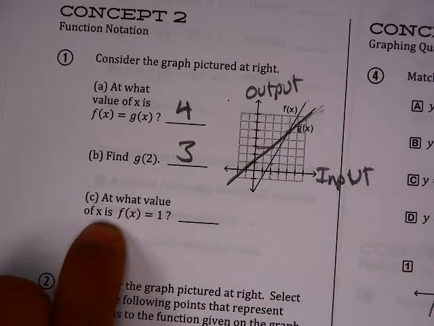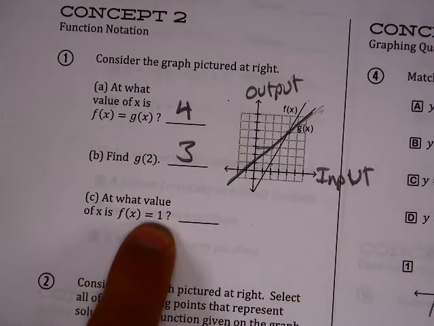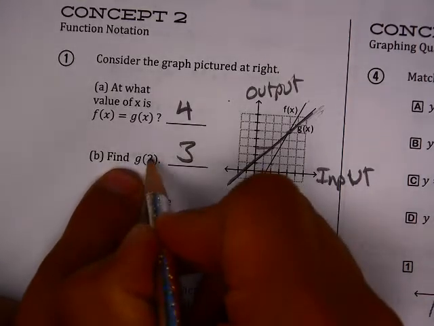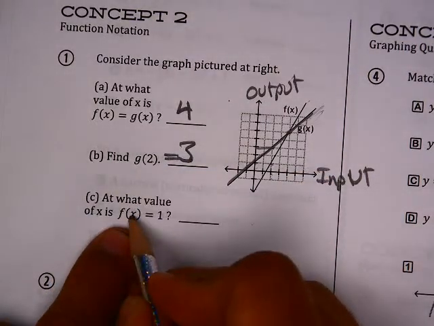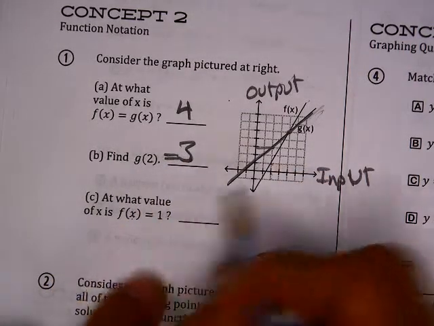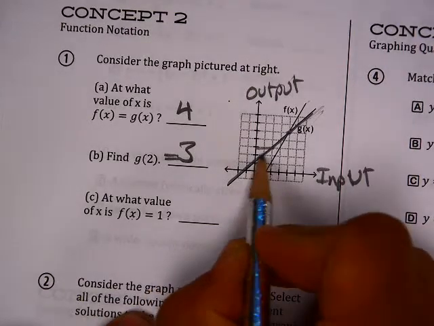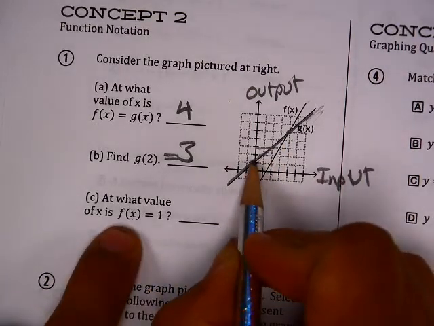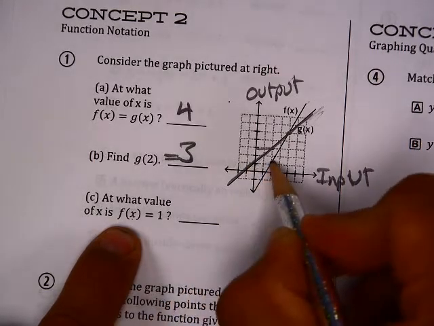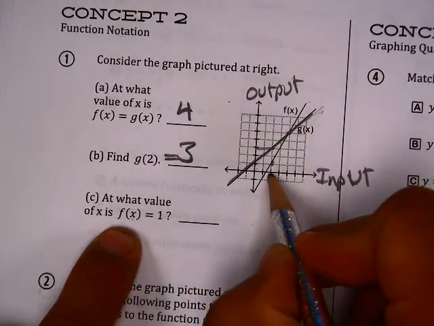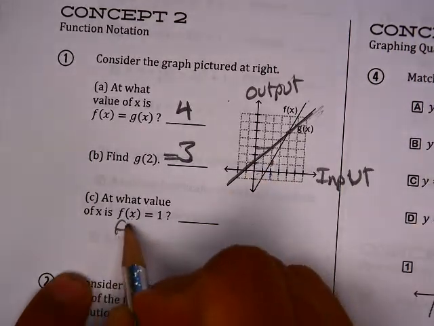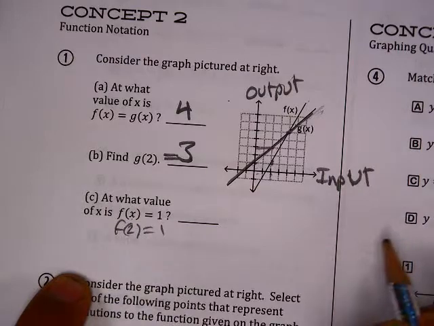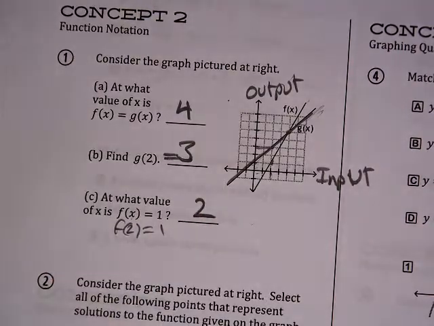At what value of x is f of x equal to 1? So that's the output is equal to 1. In a sense right here, this was the input and this was the output. So now I'm asking for what was the input if a 1 came out. So a 1 came out, but I don't want this dark line because now I want the f of x line. The f of x line is right here, so I must have put in a 2 to get a 1 to come out. So f of 2 is what gave me a 1, so the answer is 2.